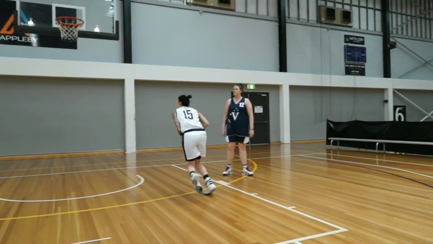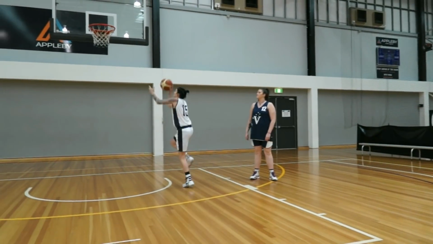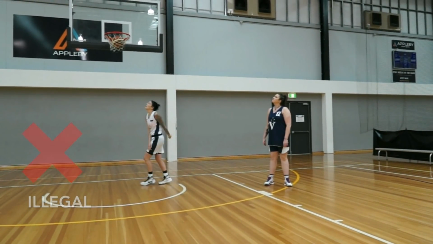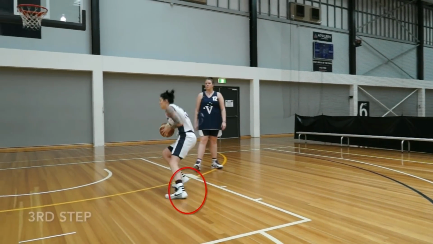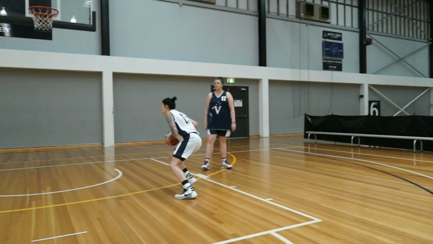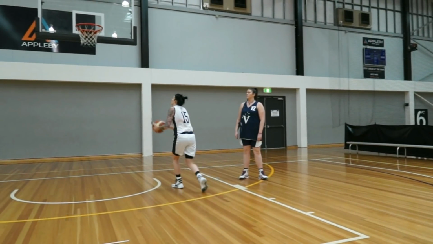And then she takes an additional step, which then makes it 3, which would be illegal. So it's left, right, jump 2. Now she's dead, she can't move. She has now taken an additional step, that's a travel.